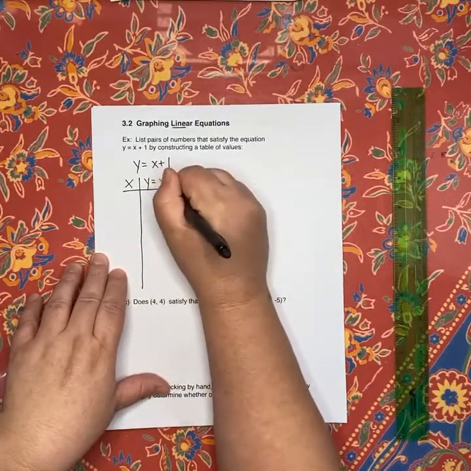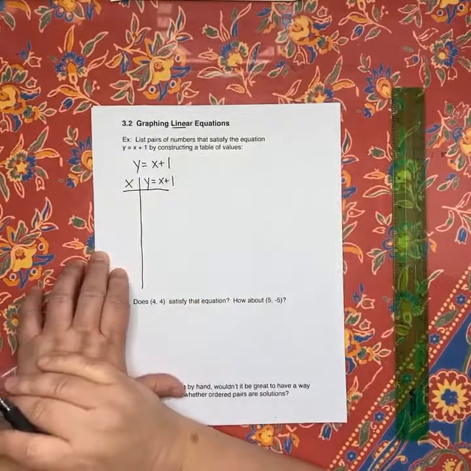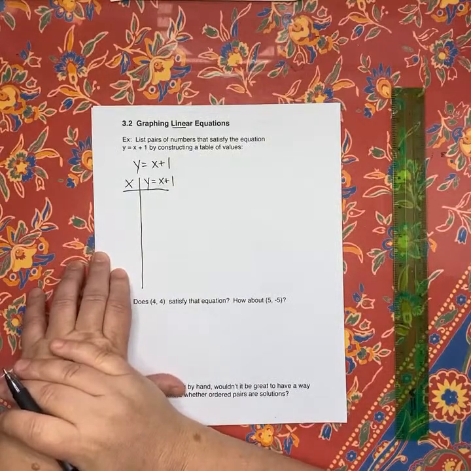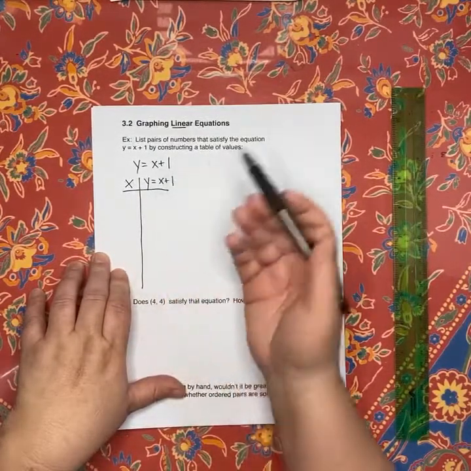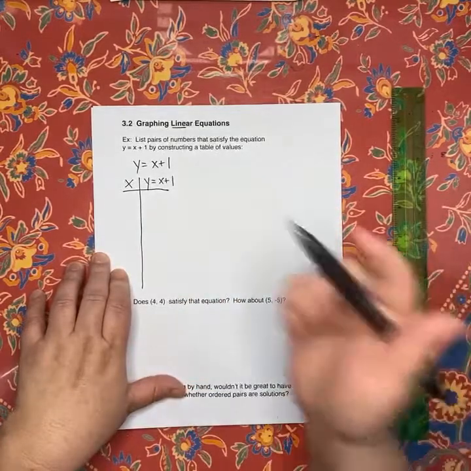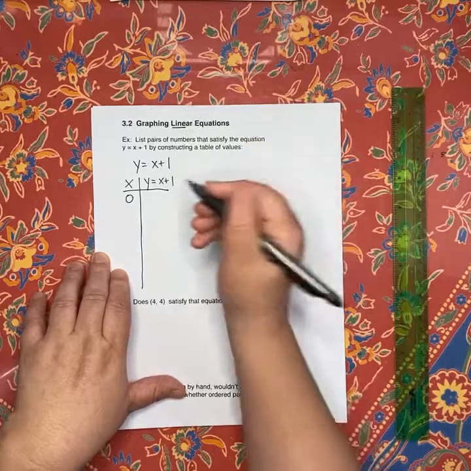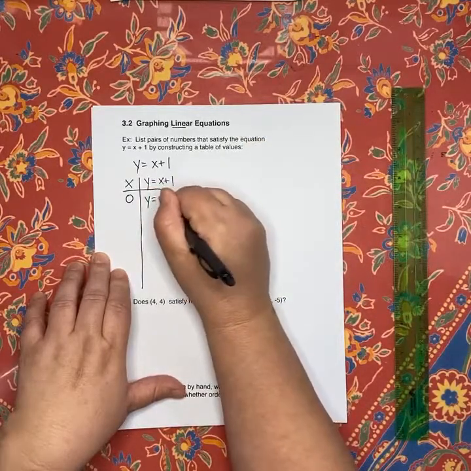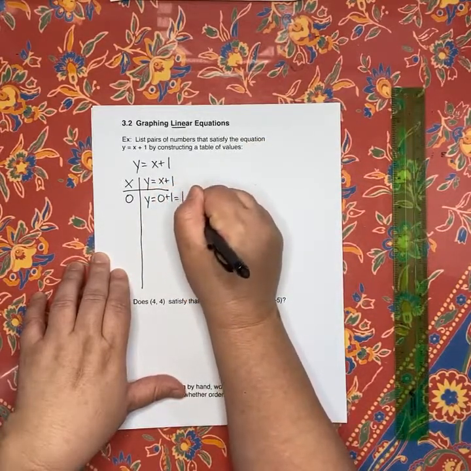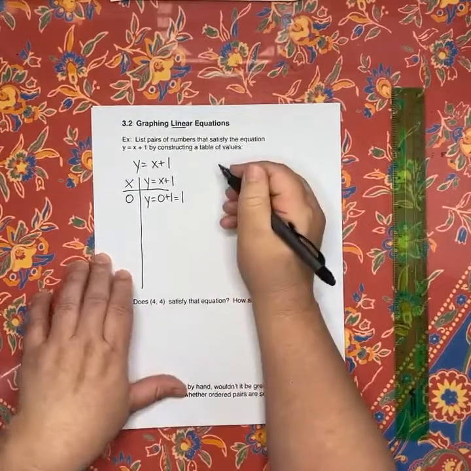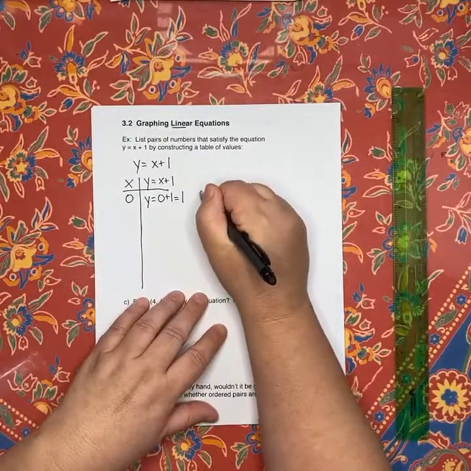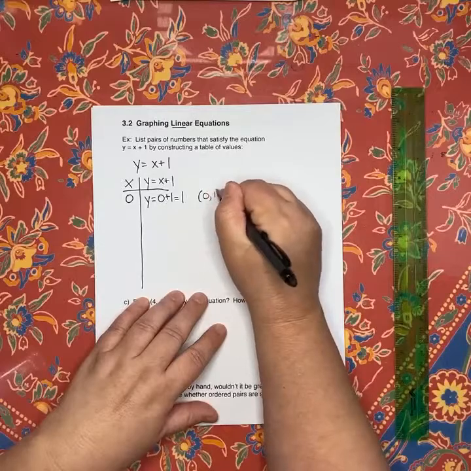This is a kind of fancy way to do it. Generally, you pick one variable and pick a number at random. I'm going to pick 0 for x because I always start with 0 because it's usually pretty easy. Then y is equal to 0 plus 1, which is 1. So that corresponds to the ordered pair 0, 1.